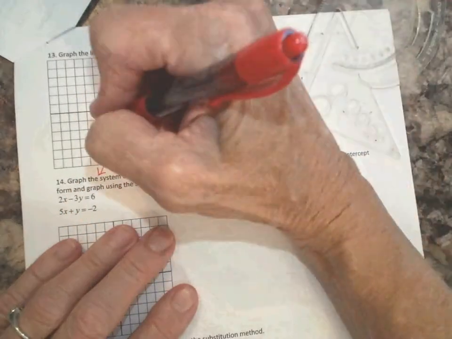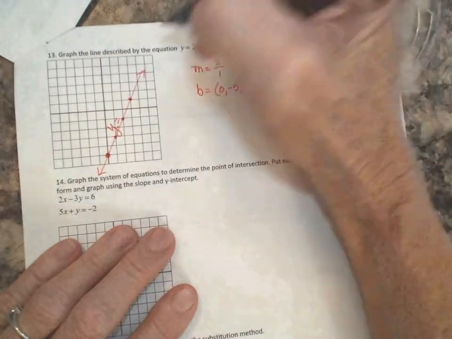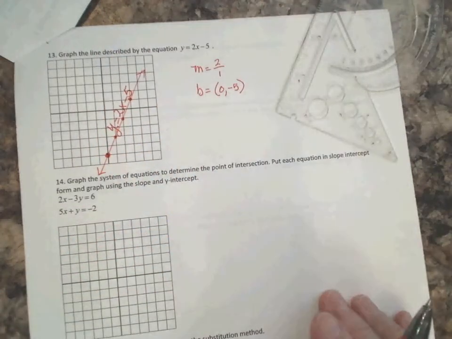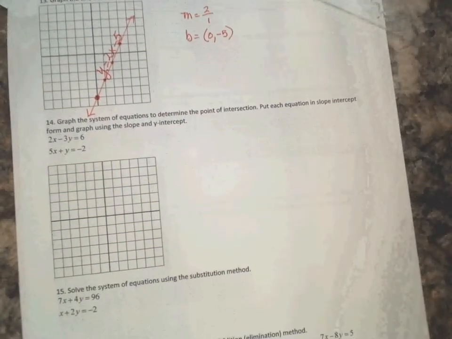So use your straight edge, draw your line, and again, if we had more equations, we'd say y equals 2x minus 5.